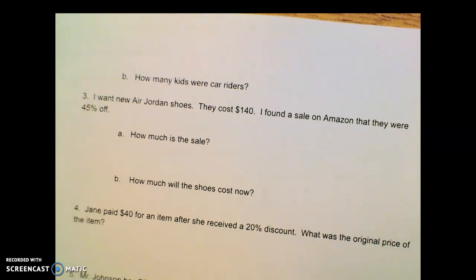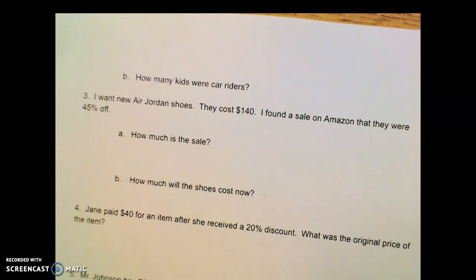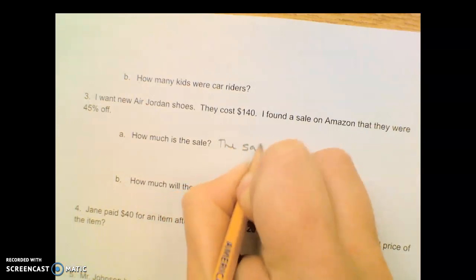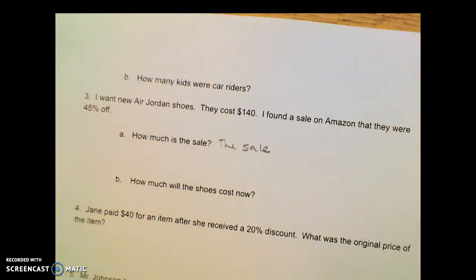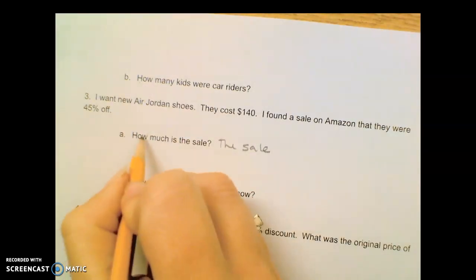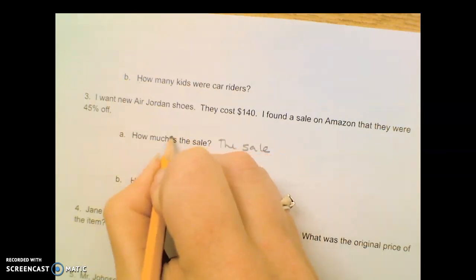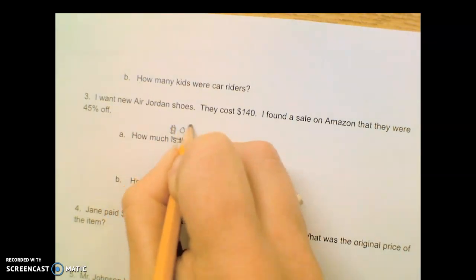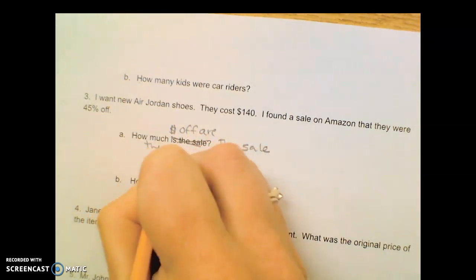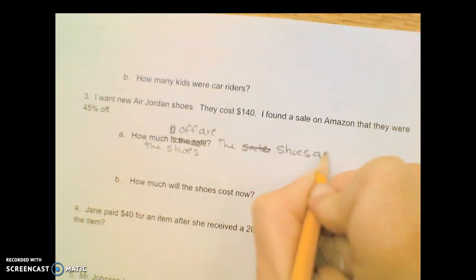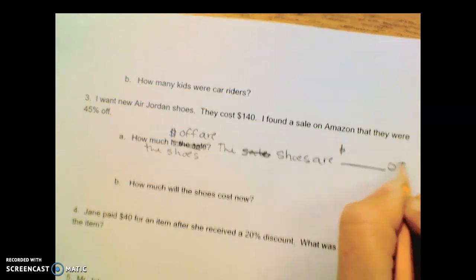I want new Air Jordan shoes. They cost $140. I found a sale on Amazon that they were 45% off. How much is the sale? So answer statement, the sale. So maybe that question isn't worded very well. How much money off are the shoes? So we would say the shoes are blank dollars off.